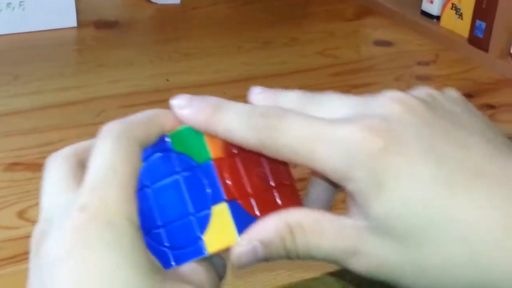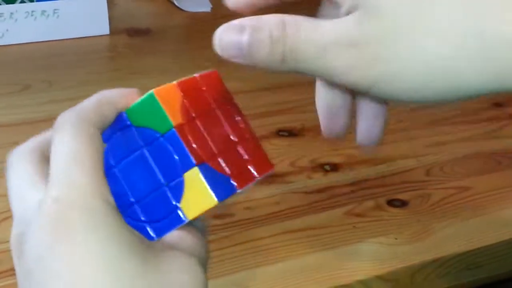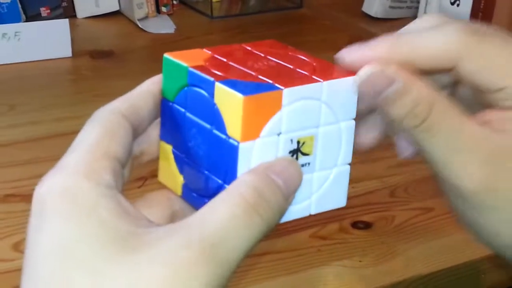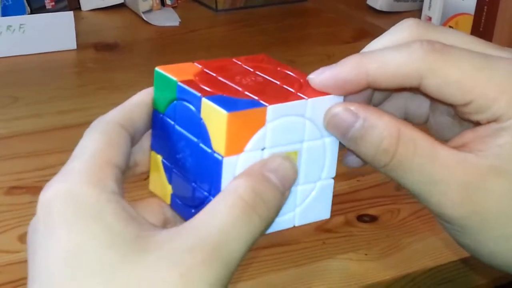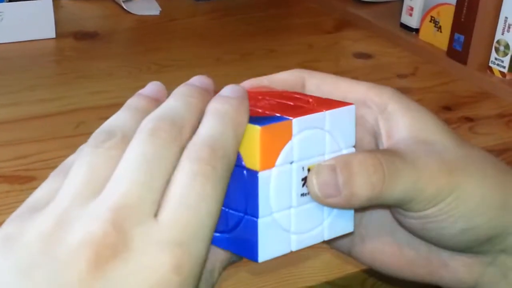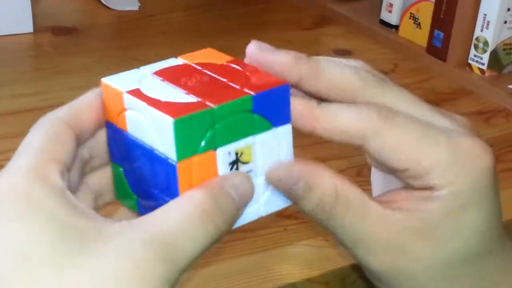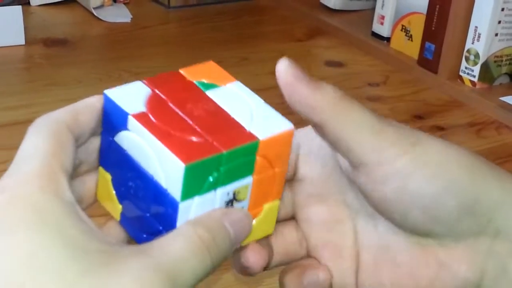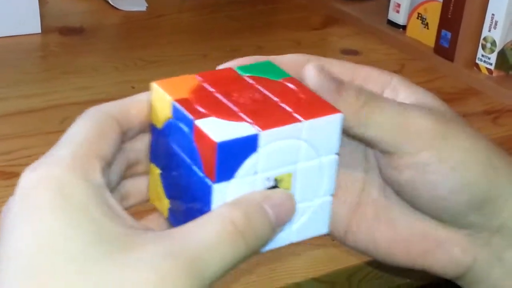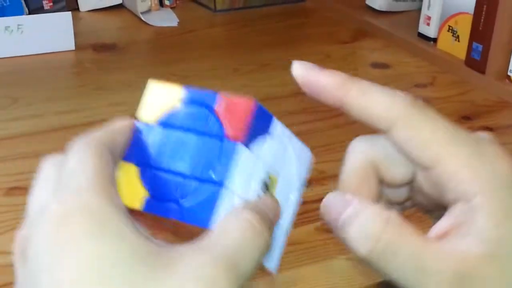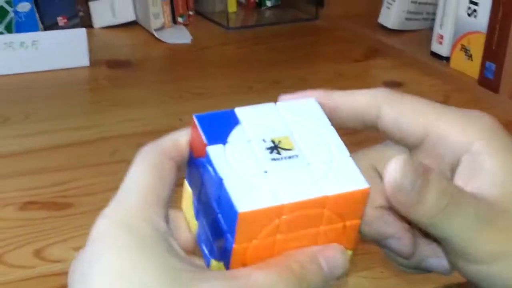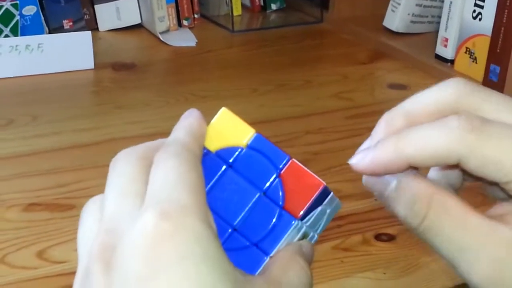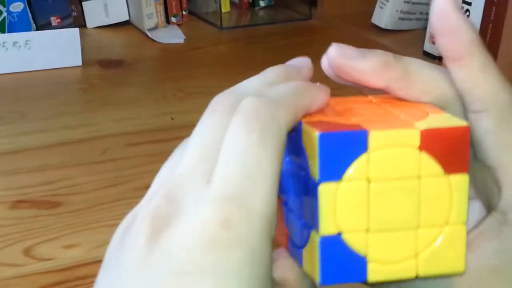So take these three, and I'm going to move them clockwise. I'm not using this piece, it's going clockwise, so I'm going to have this piece that I'm not using in the front right. From here, L inverted, U, R, U inverted, L, U, R inverted, U inverted. Now, this piece, although it's not rotated correctly like these three are, it's still in the correct place. So I won't worry about this one until later.